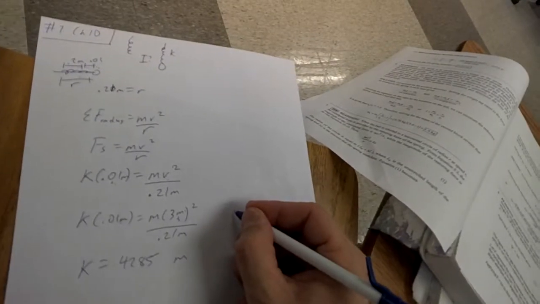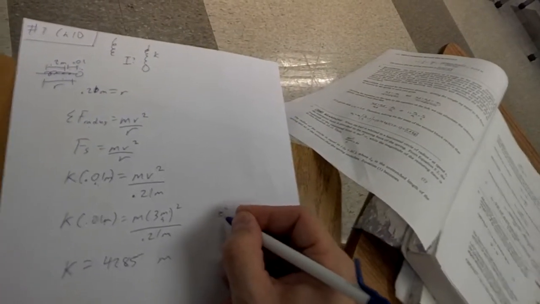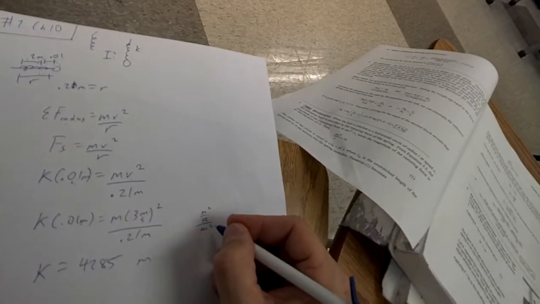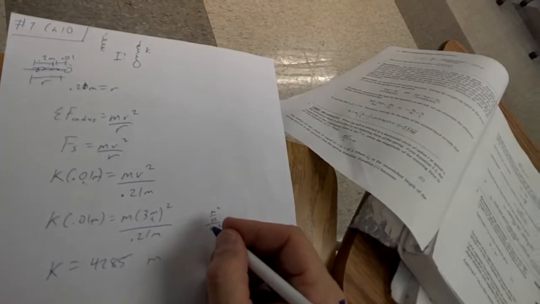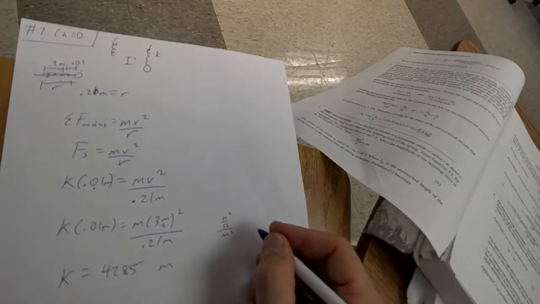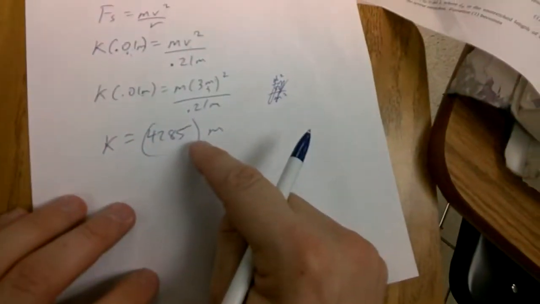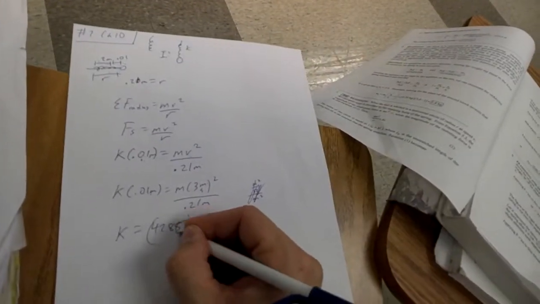Let me figure out what the units are here. So meters squared over seconds squared over a meter. Move that over squared. Should be k should be a newton per. It's not working out. Oh, but units of m. I'll just leave that as some constant out front. So I'm dropping the units just for speed purposes here. So 4285, call it 4286 times m. So that's my value for k.